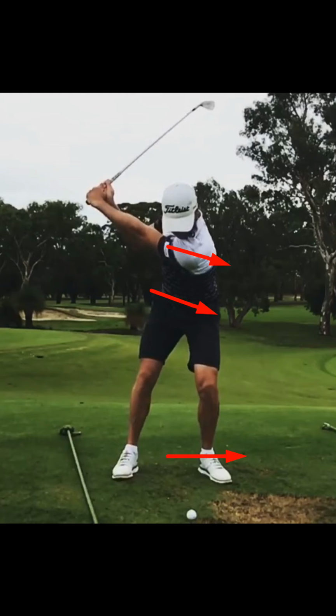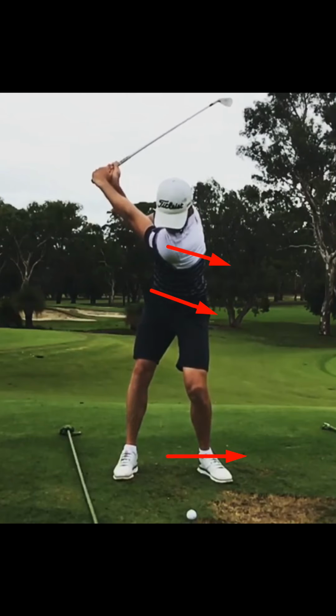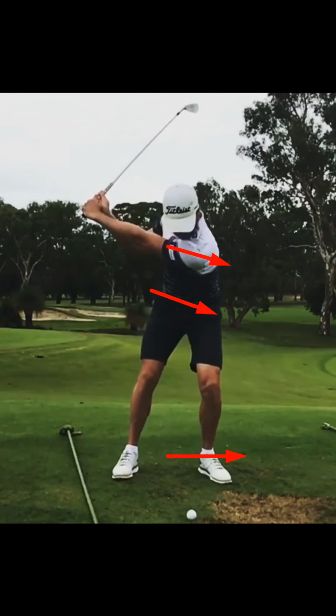And then you'll also see the top arrow there, that's the lead shoulder. So the lead shoulder is going to work slightly down early in transition as well. So all of these elements are going to create a steepening attack angle and the low point after the ball, which is what we want when hitting golf balls from the ground.